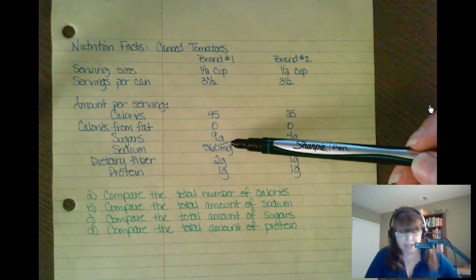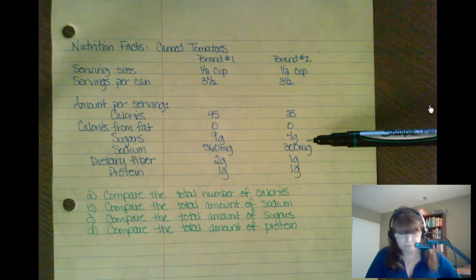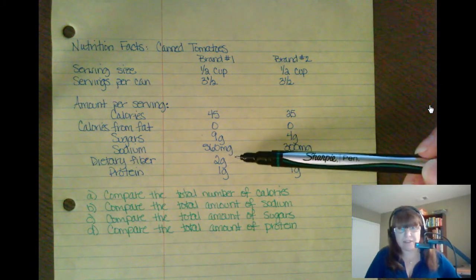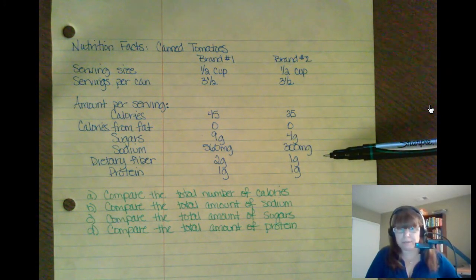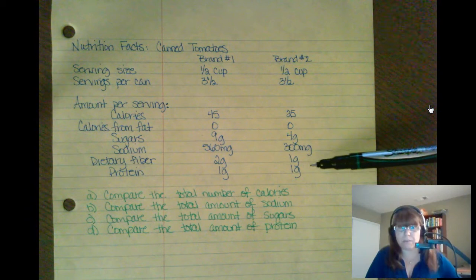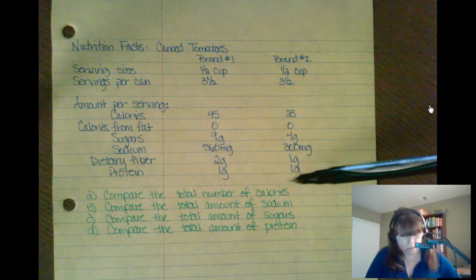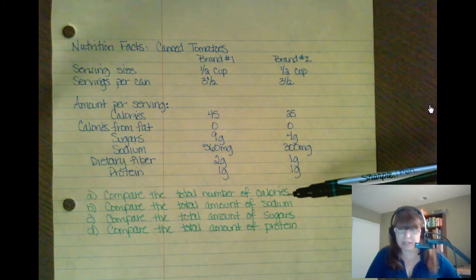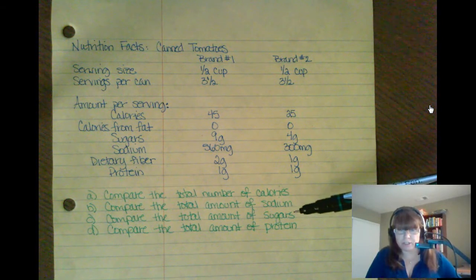Sugars, the first brand has 9 grams, the second brand has 4 grams. Sodium, first brand, 560 milligrams, and the second brand, 300 milligrams. Dietary fiber, the first brand has 2 grams, whereas the second brand has 1. And protein in each is 1 gram. So we want to compare the total number of calories. We want to compare the total amount of sodium. We want to compare the total amount of sugars and the total amount of proteins.